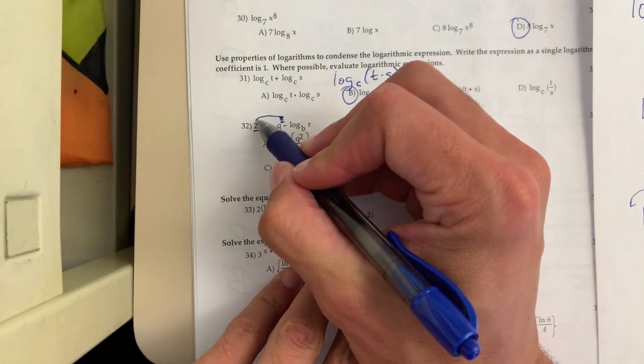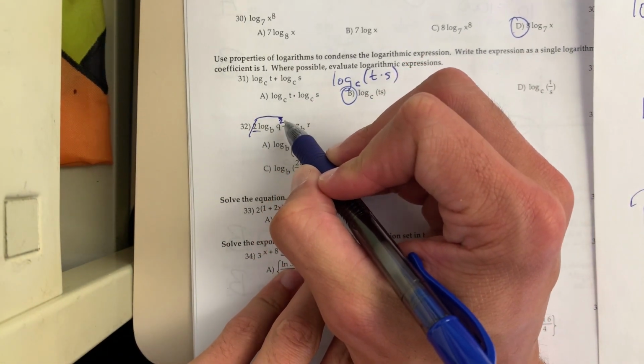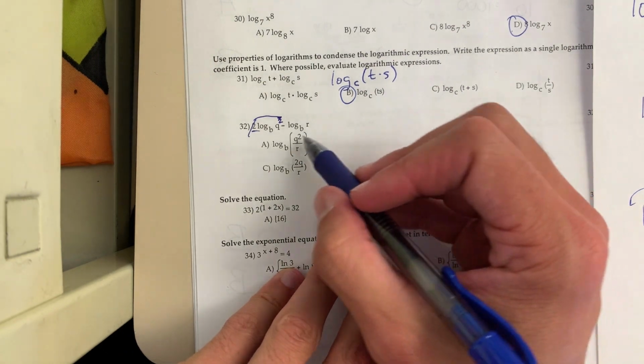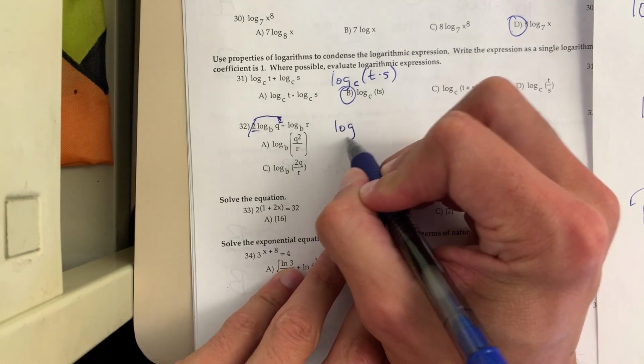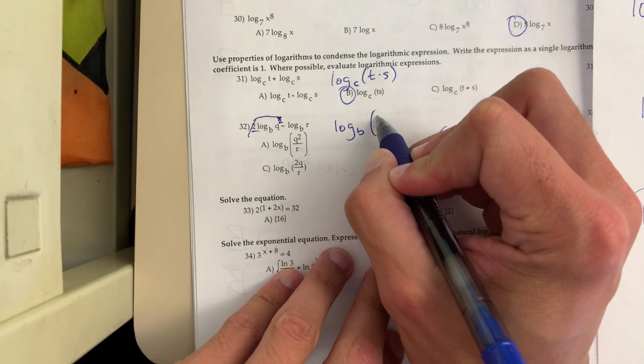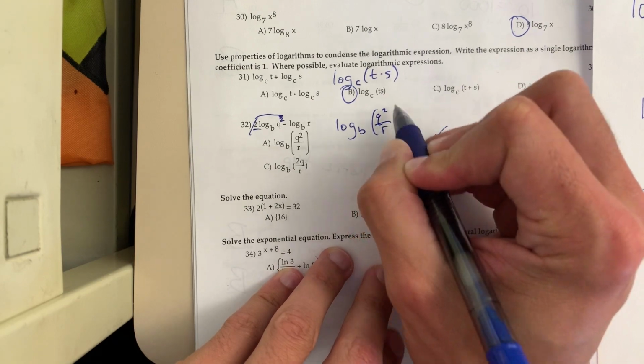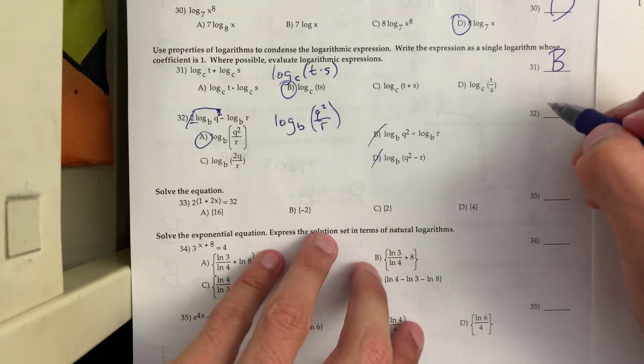So it would be log base b of q squared, okay? And then writing it as a fraction. So log base b of q squared over r. And so that would go with answer option C.